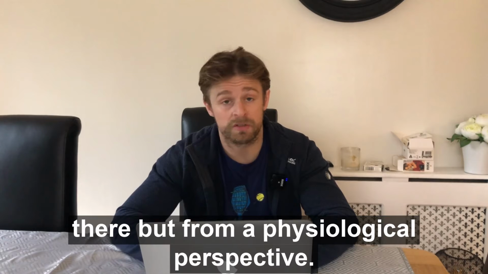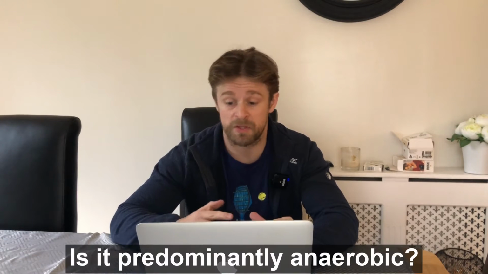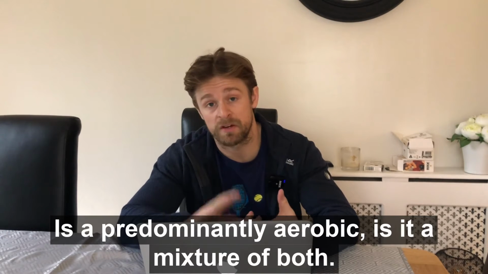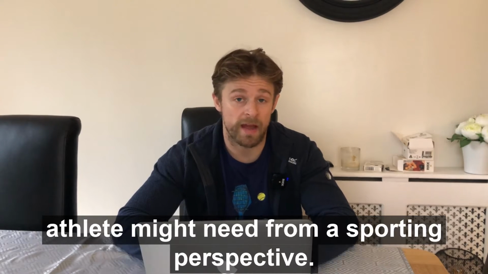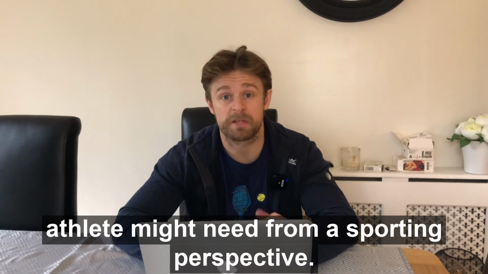From a physiological perspective, is it predominantly anaerobic? Is it predominantly aerobic? Is it a mixture of both? Again, just looking down that route and deciding what the athlete might need from a sporting perspective.